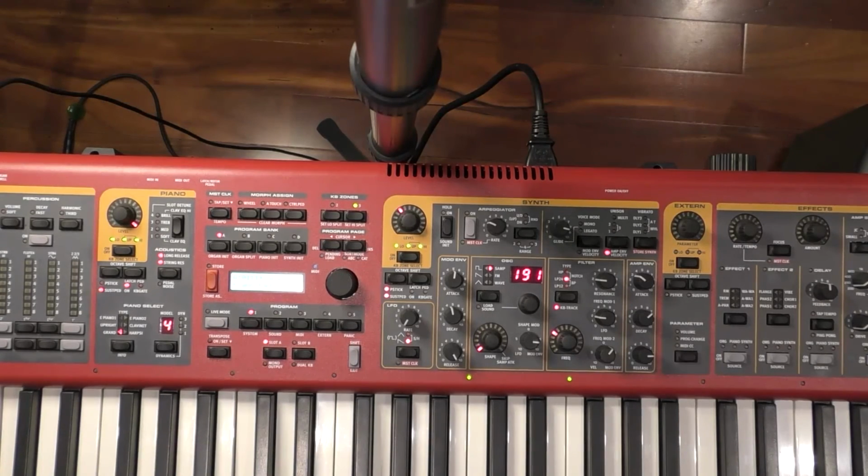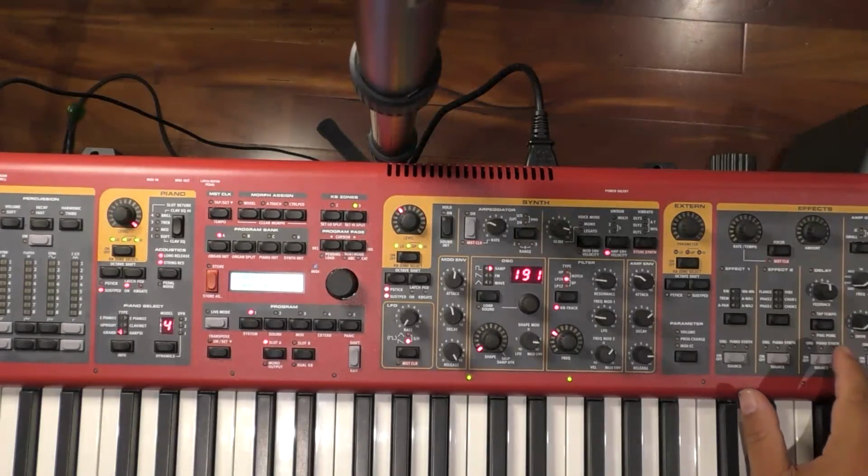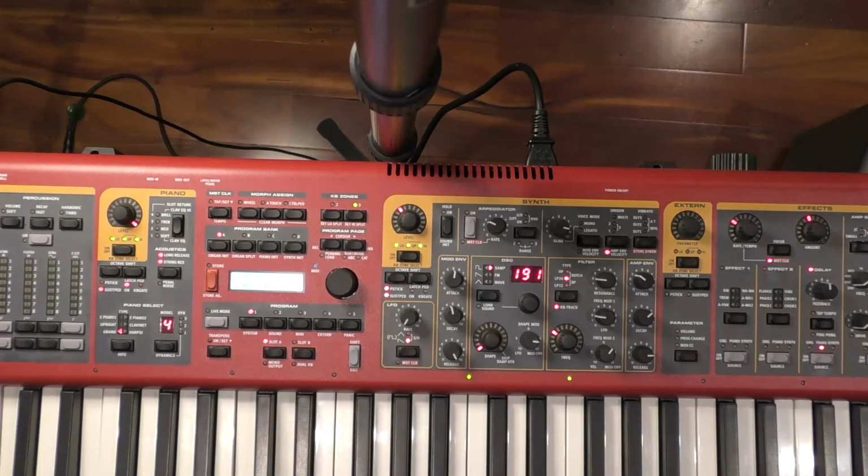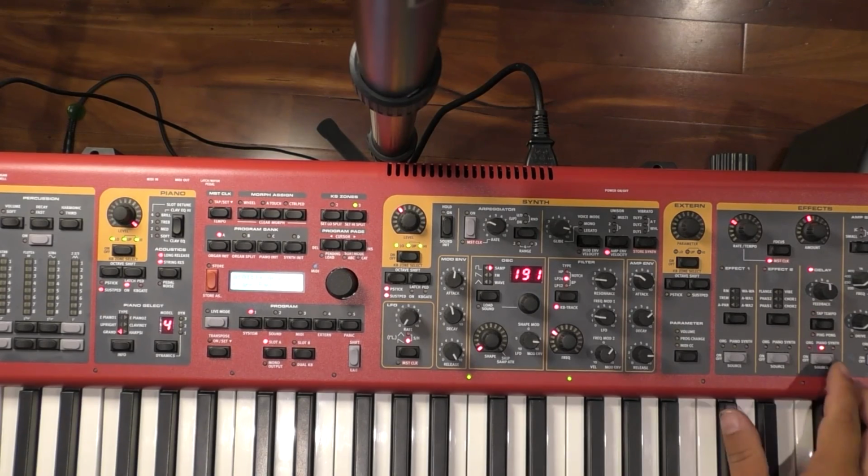So it's quite easy within a piece. If you have a section where there's a bit of piano fill, and then to be able to switch it over, and then turn it off again.